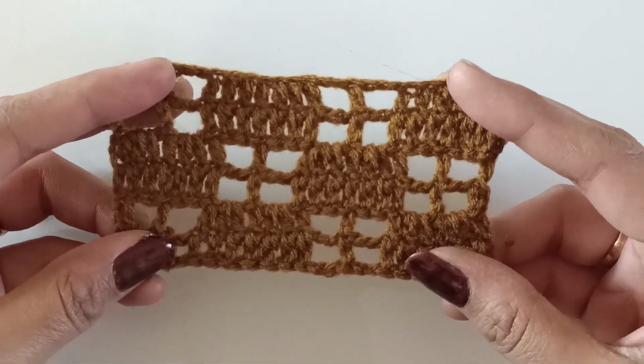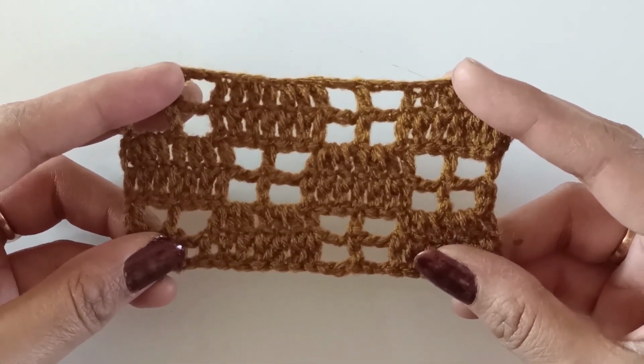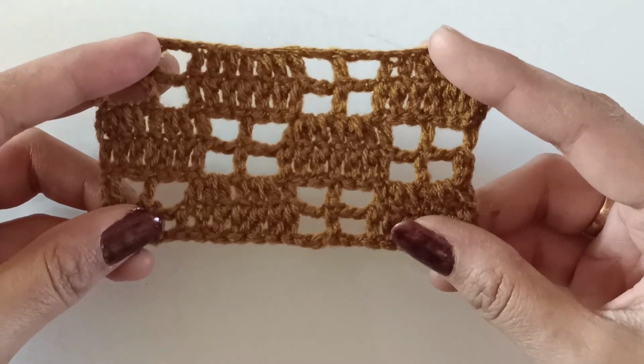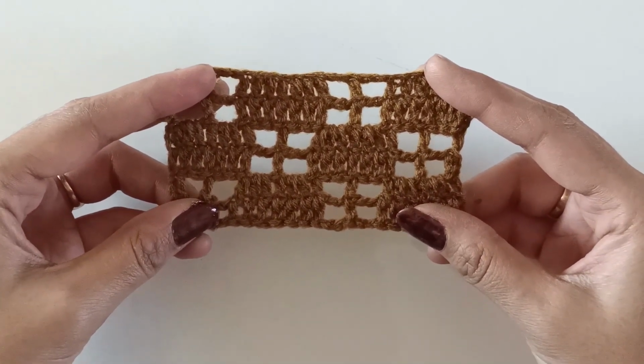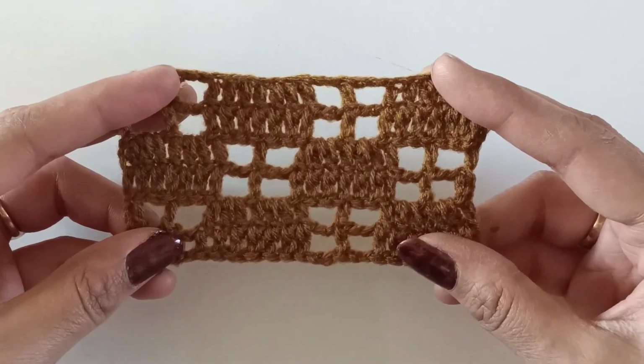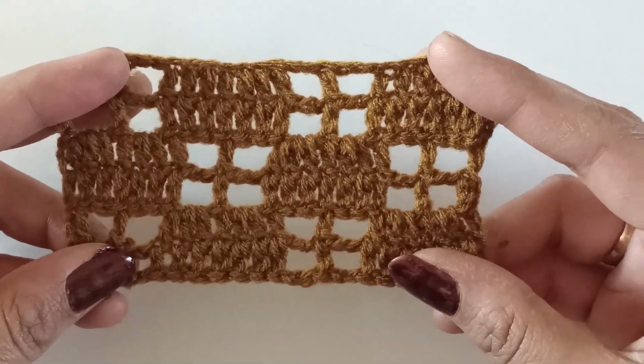In today's tutorial, I am going to teach you a stitch pattern called window pane stitch. It's very easy to do as it involves basic crochet stitches like double crochets and chain stitches. So let's see how this is worked out.